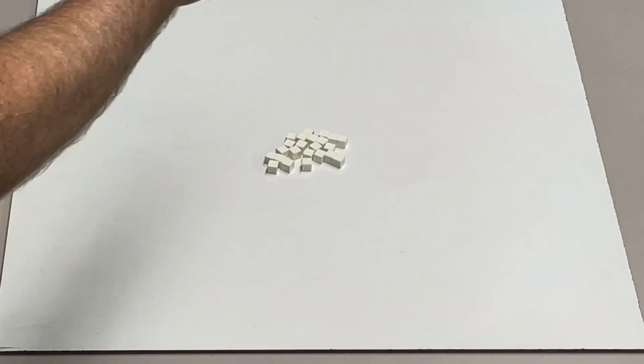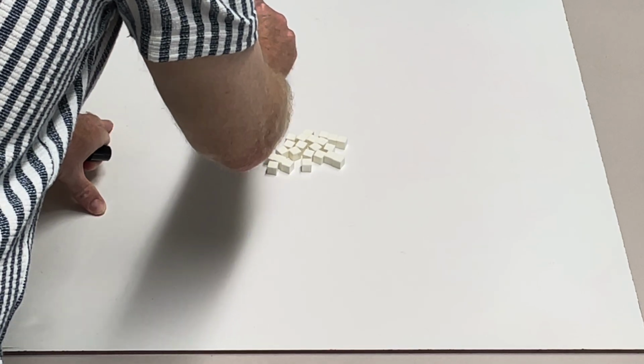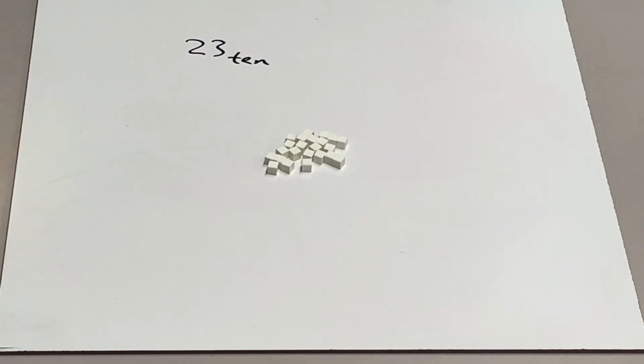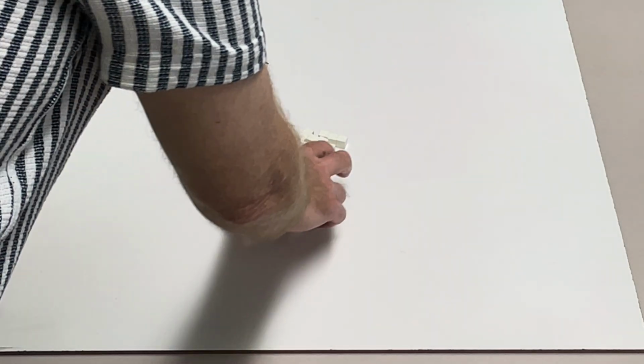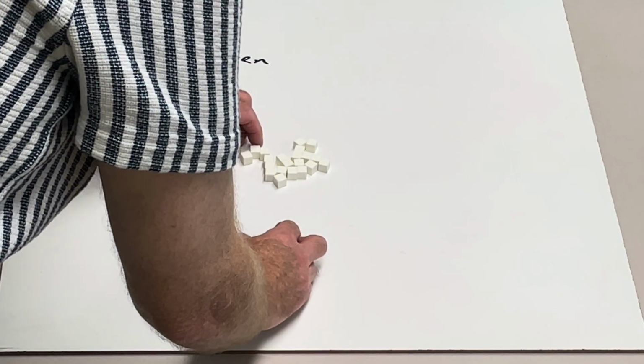So let's take our 23 objects. In this case, I've got 23 cubes being represented in base 10 as 2, 3. And if instead we wanted to bundle by threes, what would that look like? So I'm going to take my 23 cubes here, and I'm going to bundle them in threes.